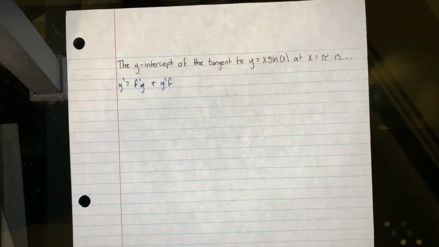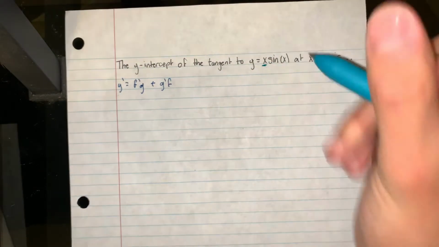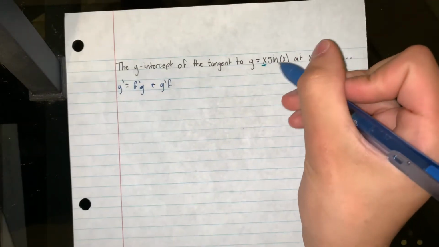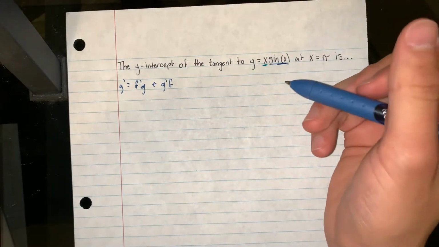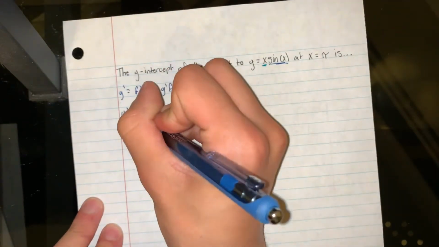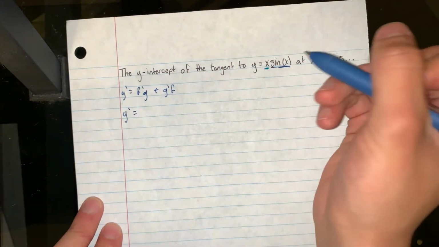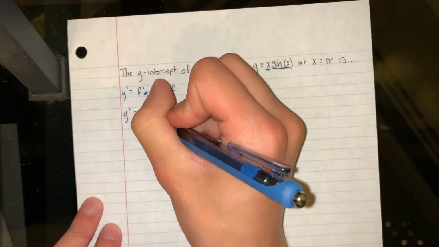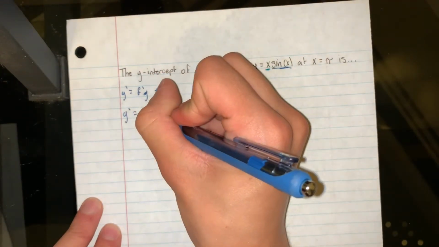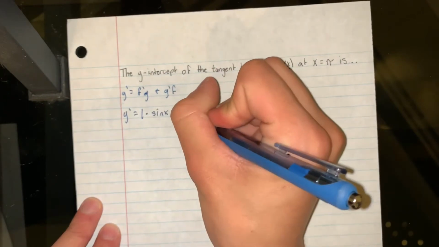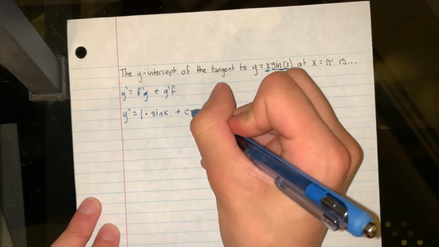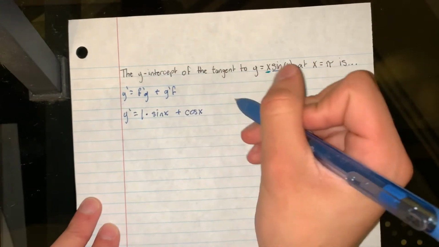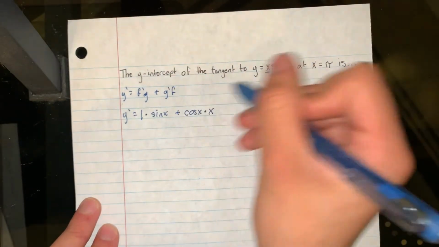So x is f and sine x is g. So y prime is equal to the derivative of x, which is just 1, times sine x, plus the derivative of sine x, which is cosine x, times x, which is f.